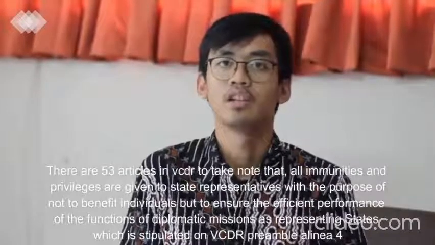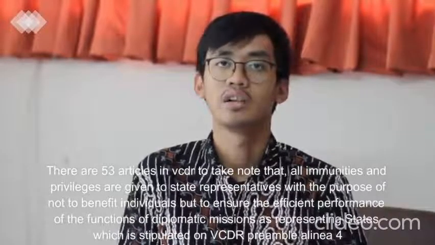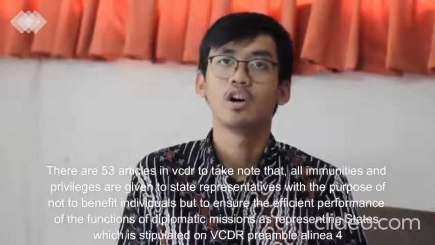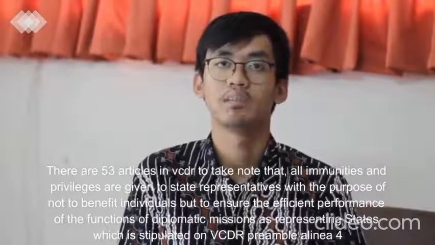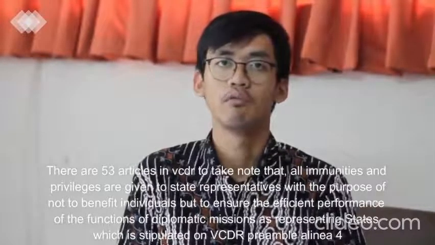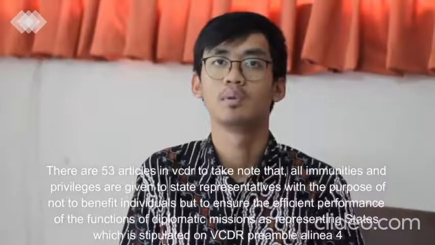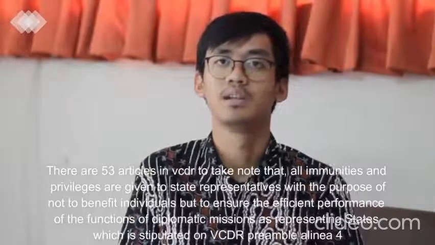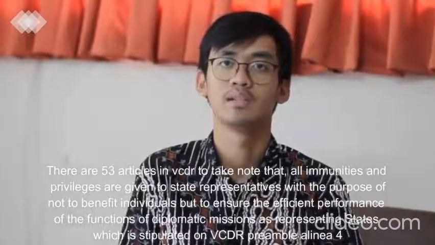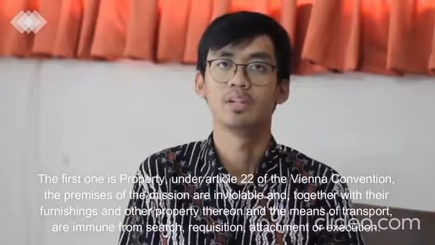There are 53 articles in the Vienna Convention on Diplomatic Relations. To take note, all immunities and privileges are given to state representatives not to benefit the individual but to ensure the efficient performance of the function of diplomatic missions as representing states, which is stipulated in the Vienna Convention on Diplomatic Relations, Preamble, Alinea 4.